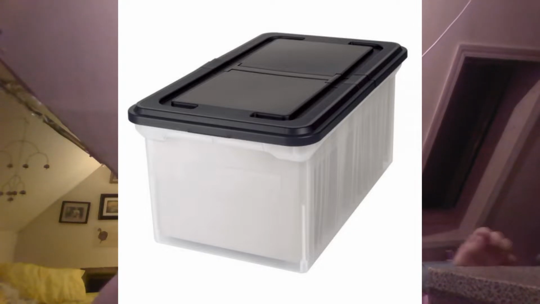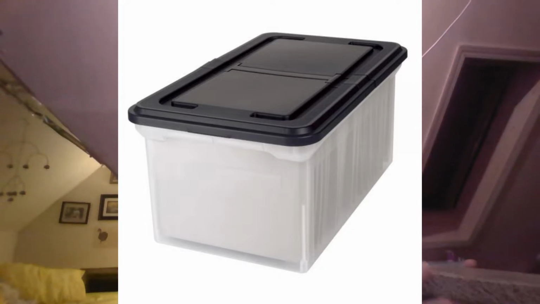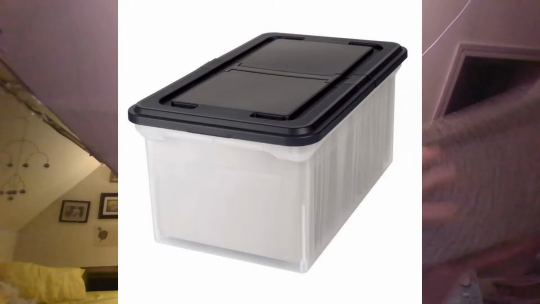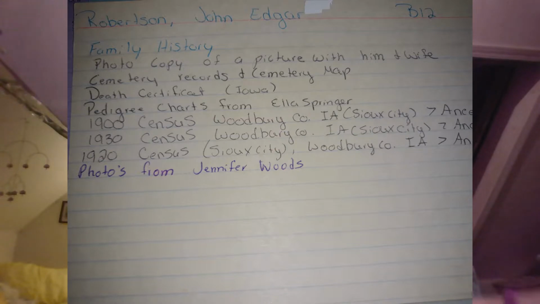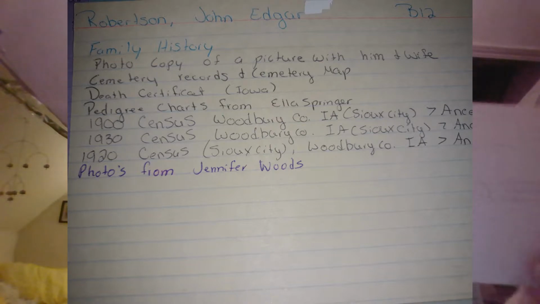So this is what I have. I have a box. It's a big box. And this is what I hold my cards in. This is just part of what I do. So I have these large index cards.